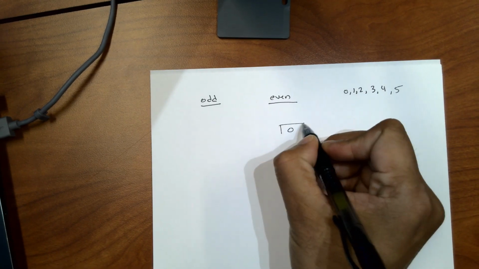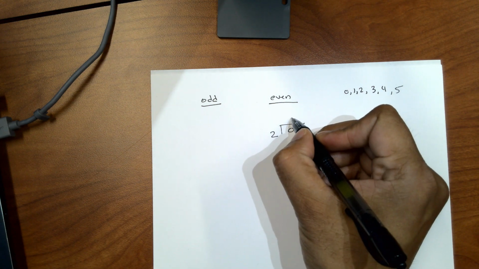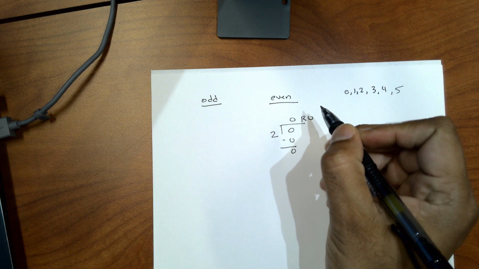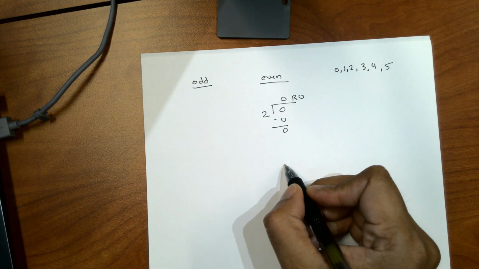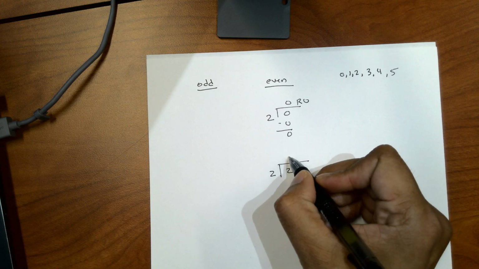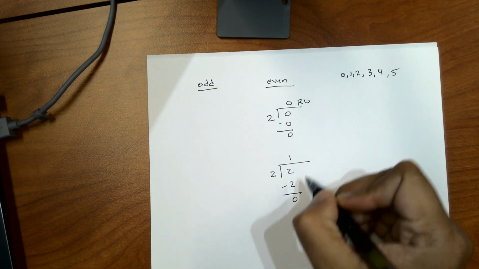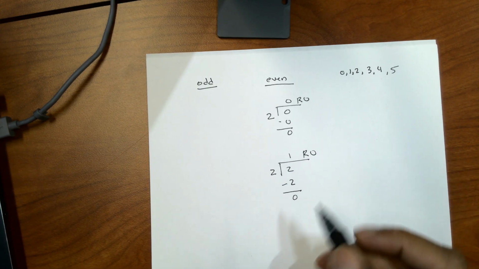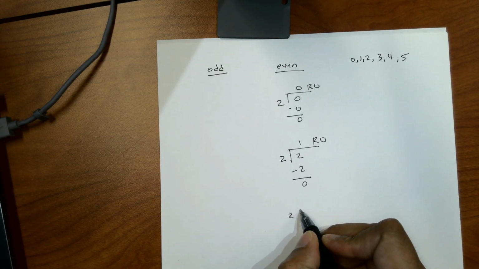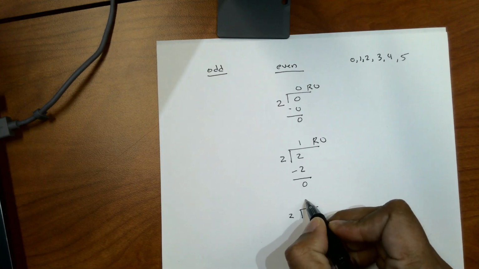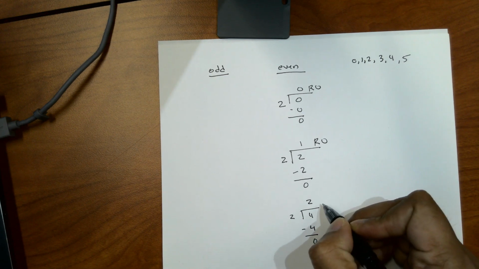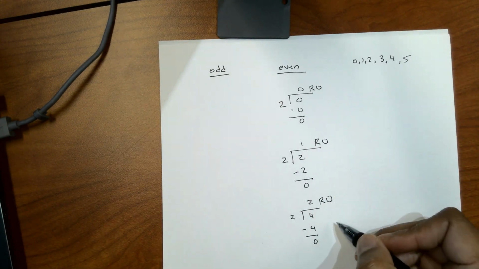Well, I take the number 0 divided by 2. 0 times 2 is 0, so I have remainder 0. Then I take the number 2 and divide it by 2. 2 times 1 is 2, remainder 0. And I do it again for this even number, 4: 2 times 2 is 4, remainder 0. Notice that the even numbers have remainder 0.